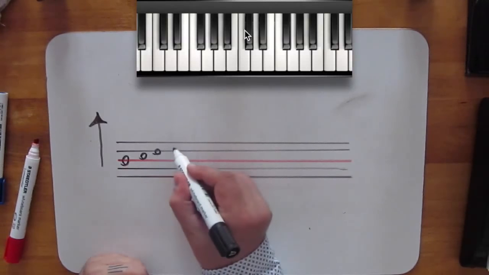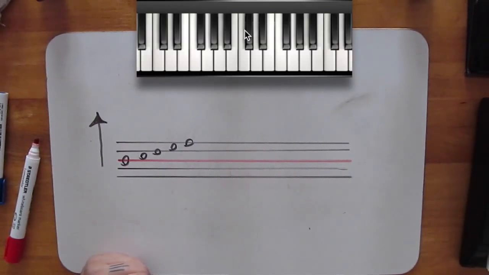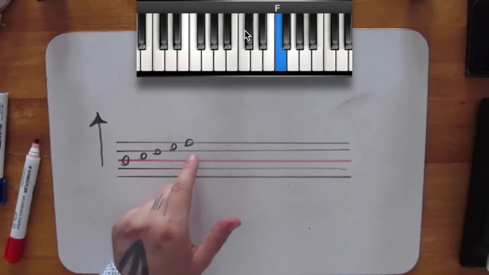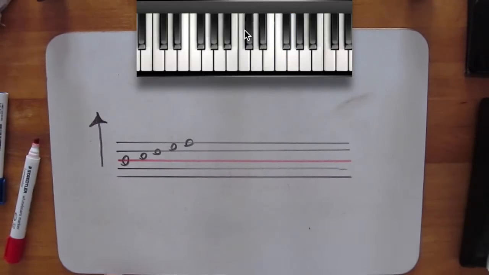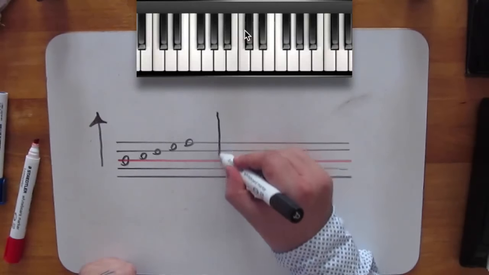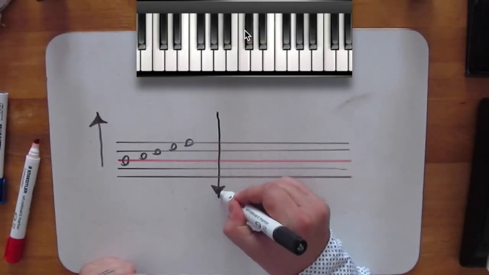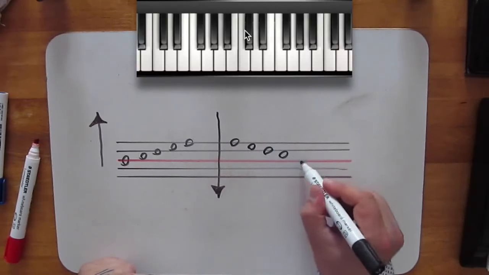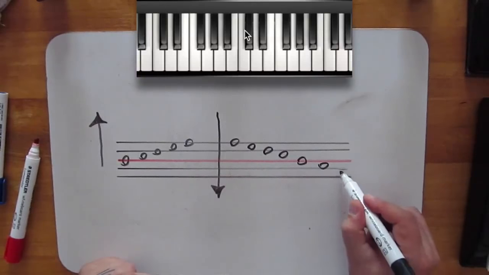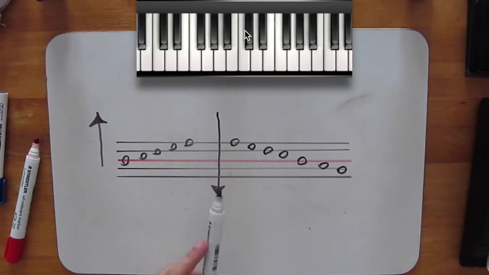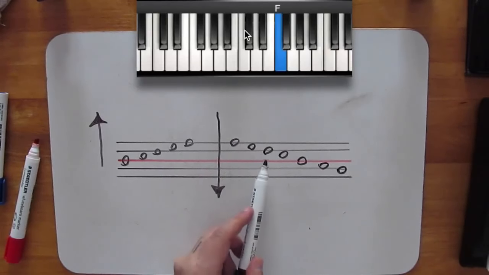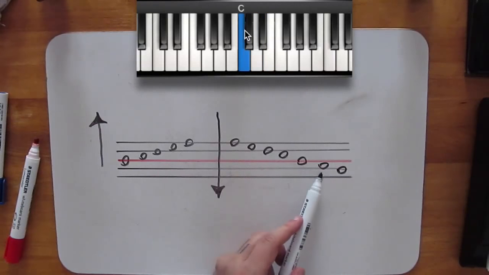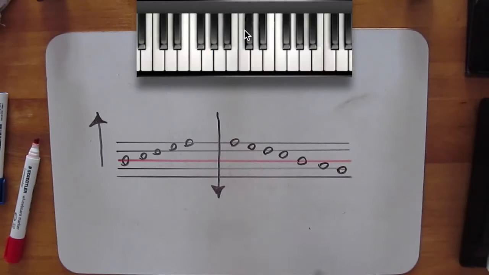Do, do, do, do, do. If the dots move down that way, the music goes down. The pitches go down.